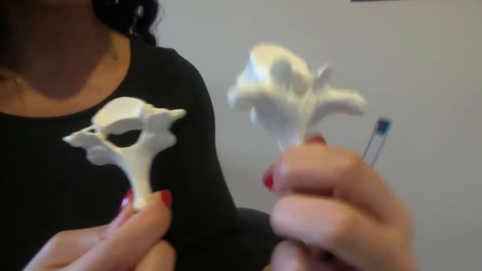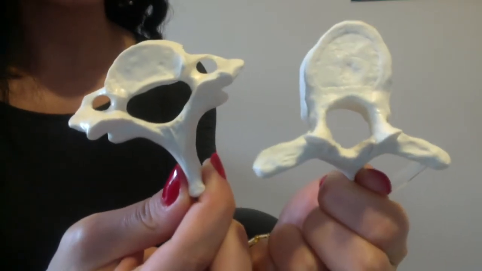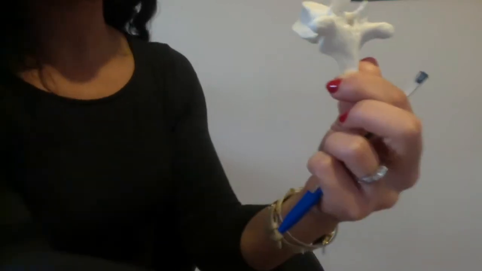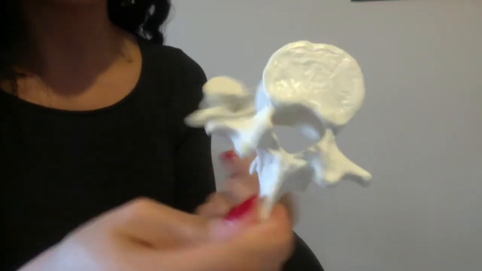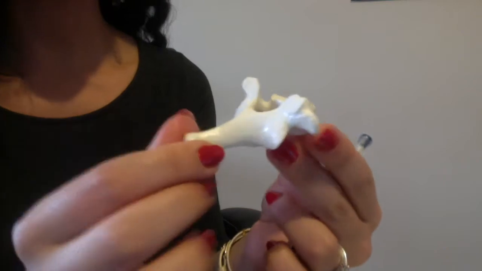If you compare them to a thoracic vertebra, notice how these transverse foramina do not exist in a thoracic or even a lumbar vertebra. Okay? So this is how you can distinguish immediately a cervical vertebra from the rest. Other structures are pretty similar.